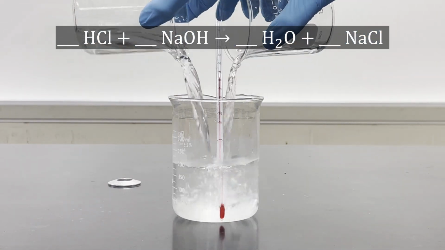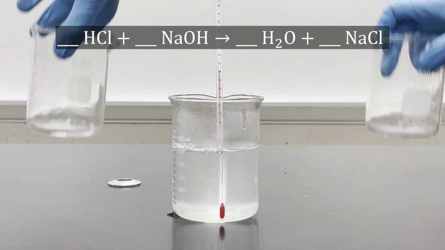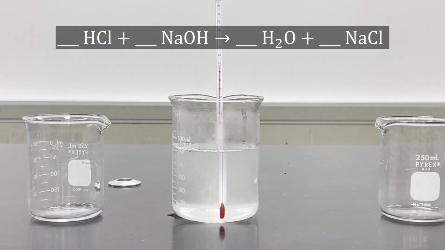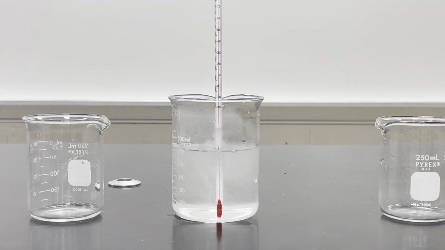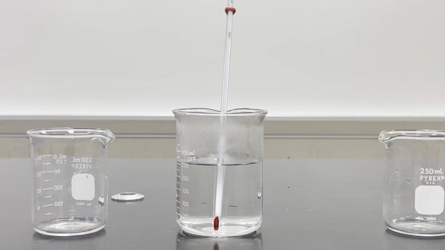And one of the signs that a chemical reaction is happening is that there is a change in temperature to show that heat is being exchanged. Heat's moving from one place to another. But other than that, they kind of started looking like water and they end looking like water.